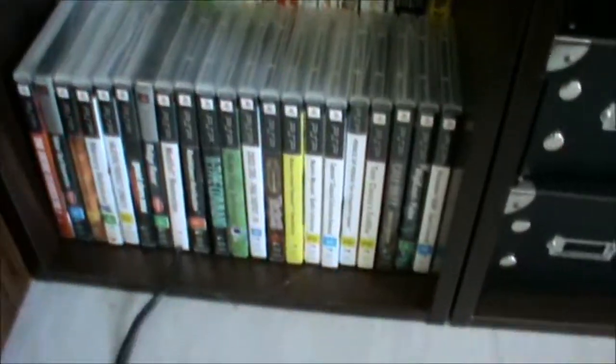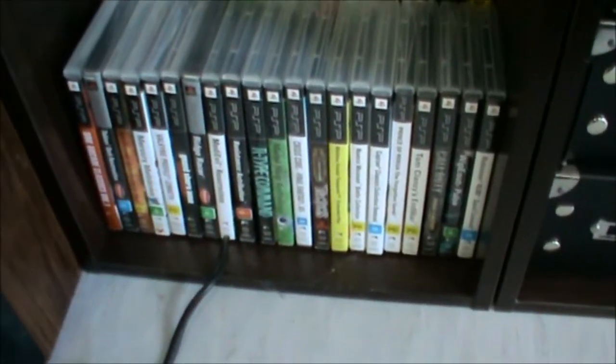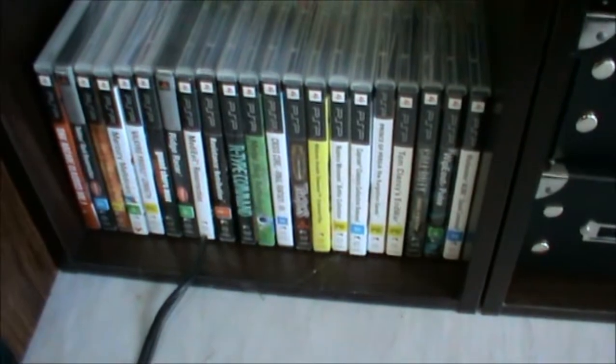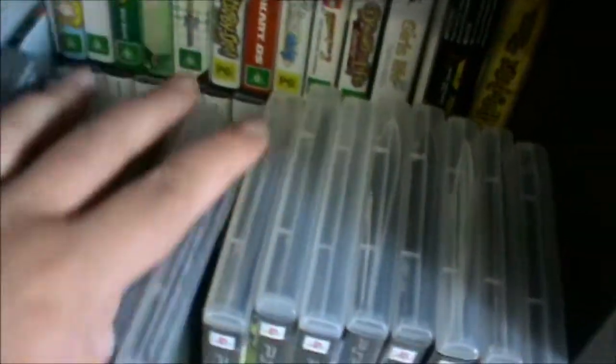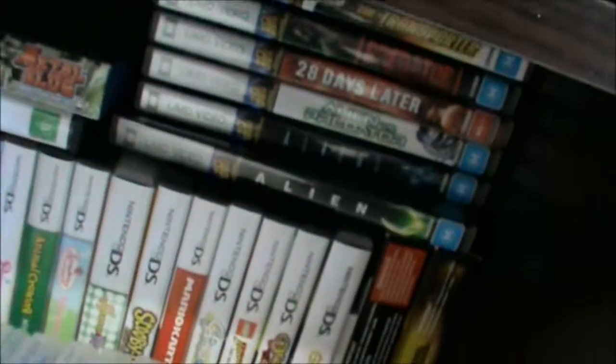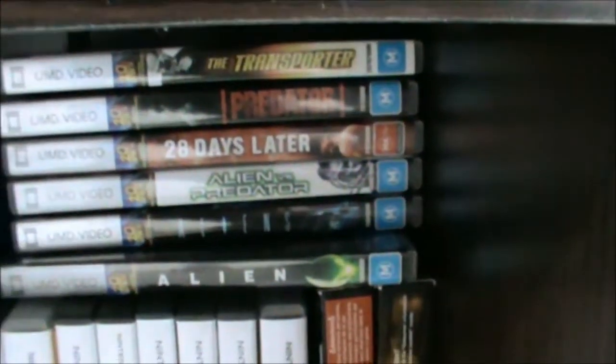Next I have my PSP collection, missing one title at the moment because it's been borrowed. And behind here we have all of the DS games. Now, I'm not terribly into DS games myself, these are all really for my daughters. And it's amazing how many they picked up. Oh, I do have some UMD movies for the PSP in there.